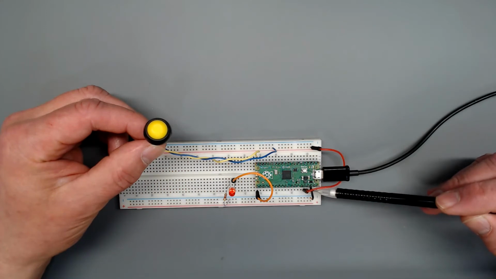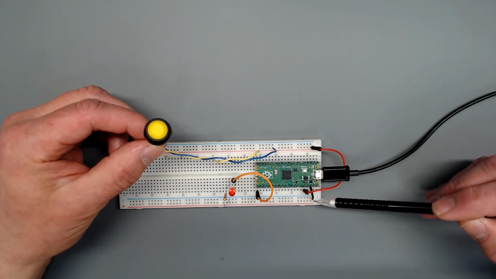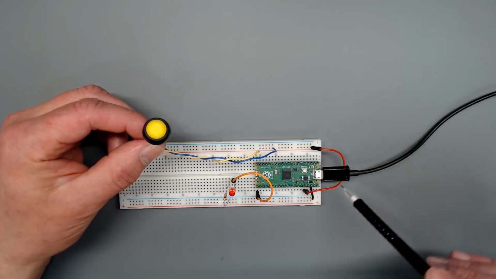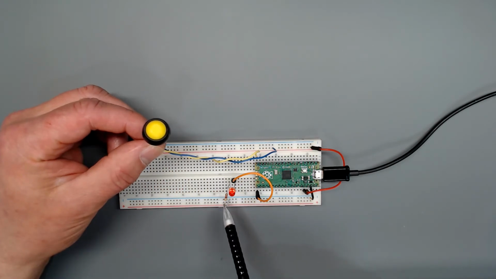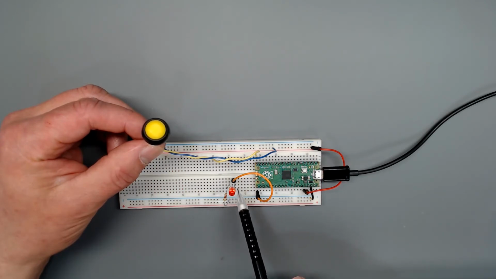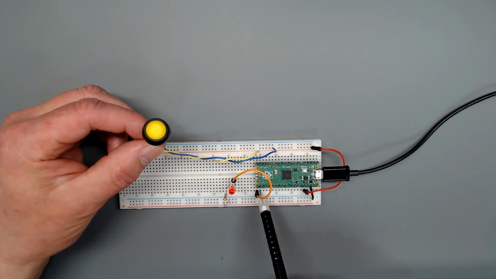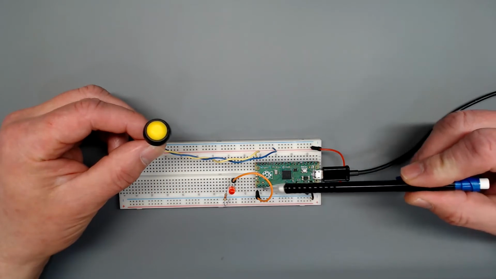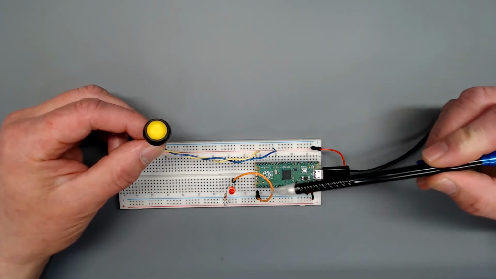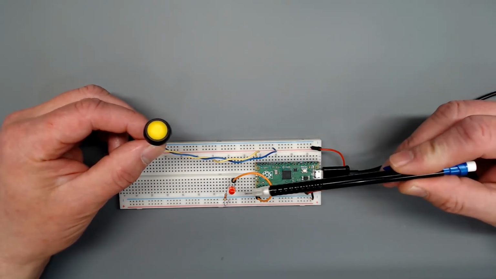Over here we're coming out of the Pi Pico on the ground and putting that on the ground rail of the breadboard. We follow that over into a 220 ohm resistor, into the short leg of the LED. Coming out, the long leg of the LED connects to the Raspberry Pi Pico on pin number 16, and that's where, of course, the positive voltage would come from when we turn that output on.